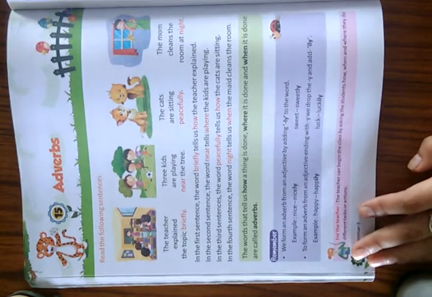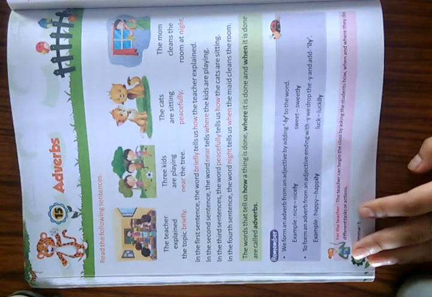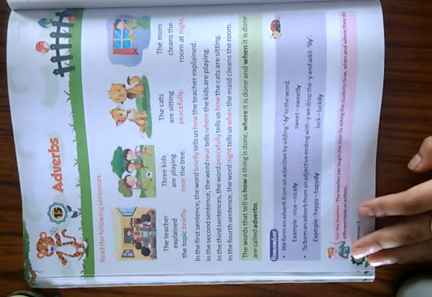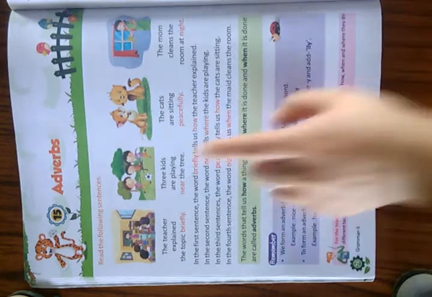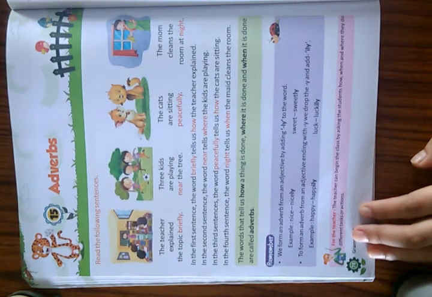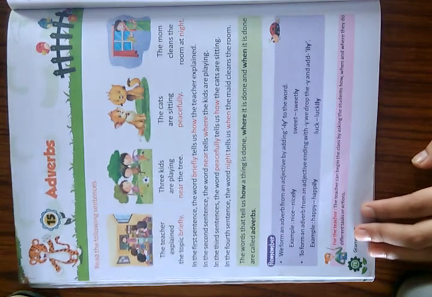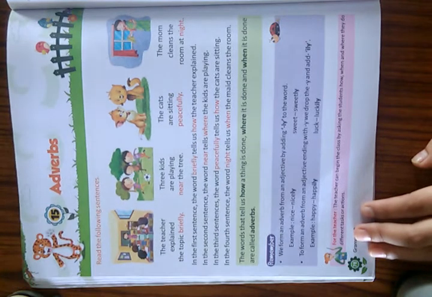In the second sentence, the word near tells where the kids are playing. The word near, N-E-A-R, is written in red color, and it tells us where the kids are playing. Where are they playing? The kids are playing near the tree. So near tells us that the kids are close to the tree.